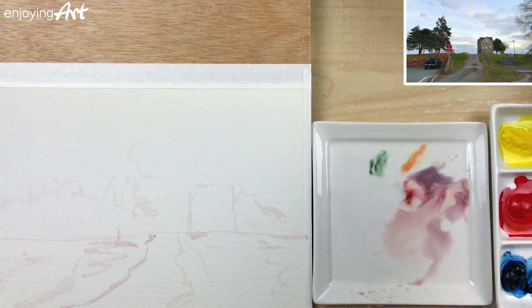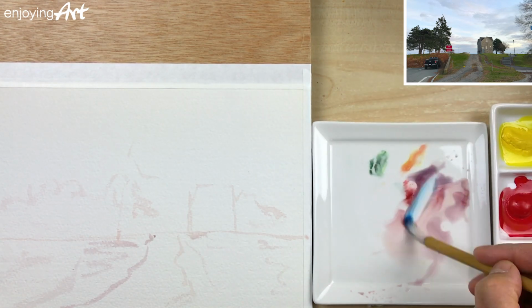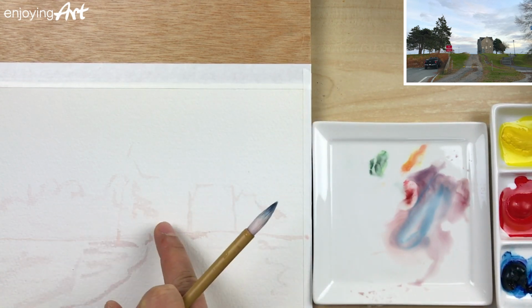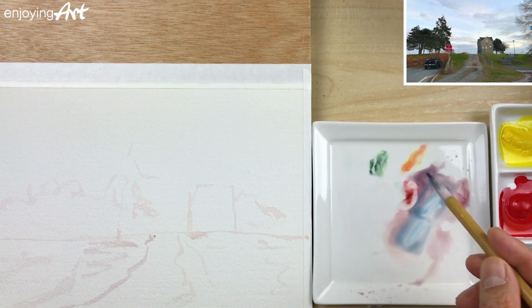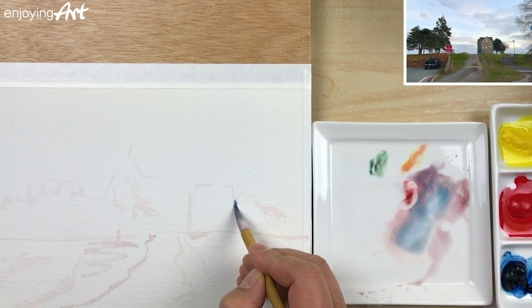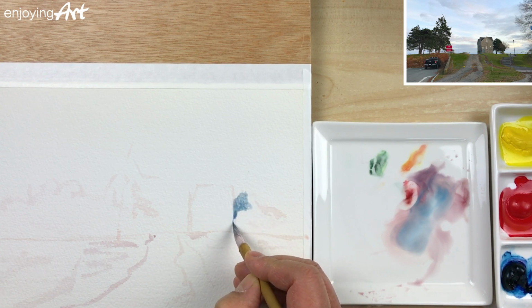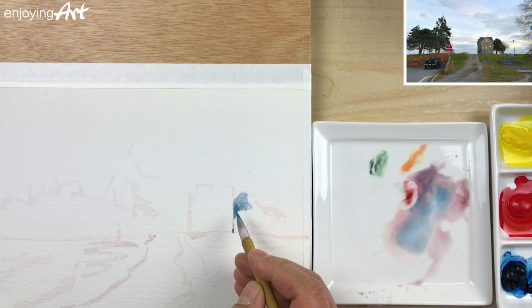Okay, this is good. Now I know the house is over here. And when I paint the sky, this side of the house, I'm going to leave it a little bit lighter than the lower part over here. So I'm going to give it a little bit of definition on the edge over here. Just to remind myself, this is the edge of the house.